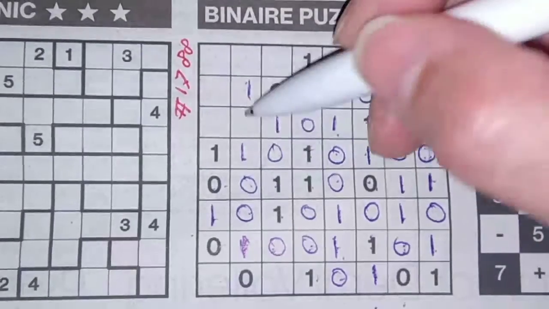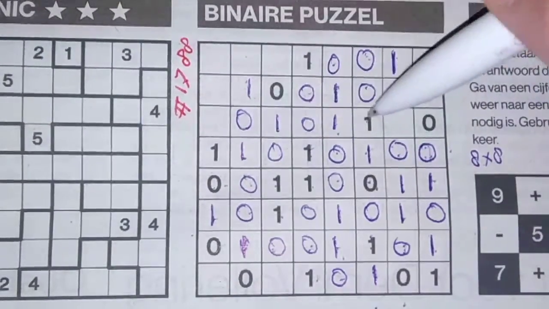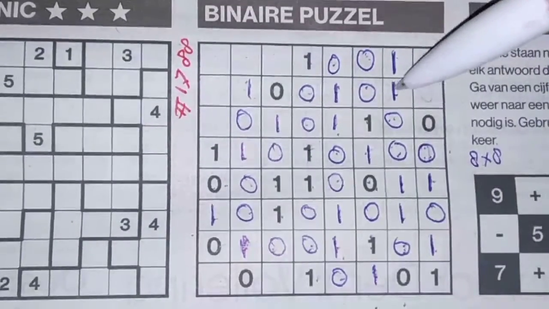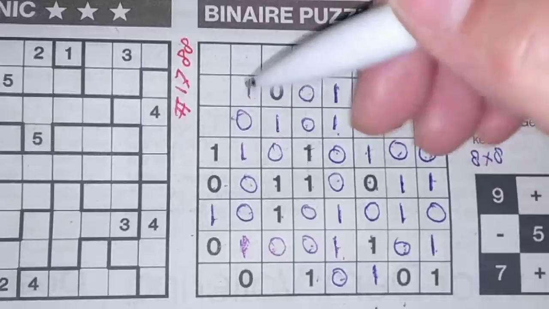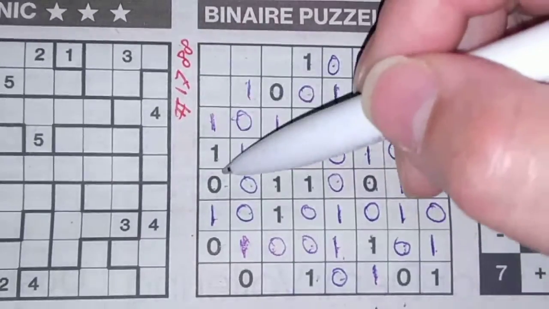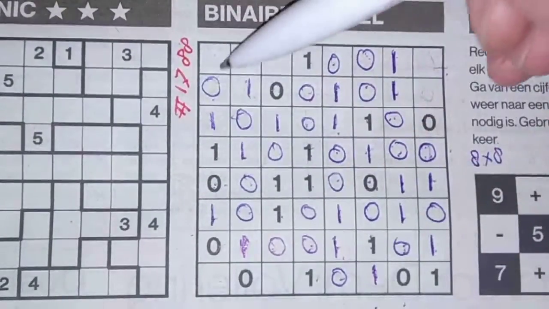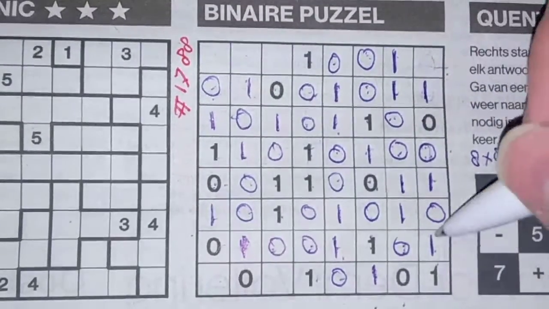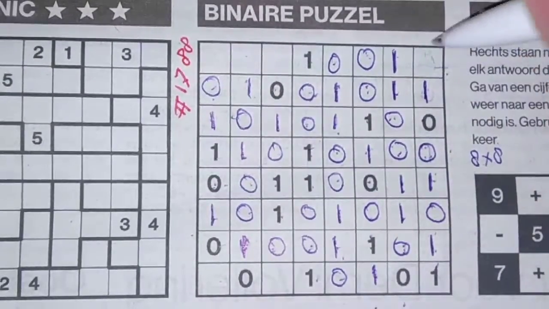Then between 2 ones comes a 0. Double 1 here, and 0 there, no. Double 0 here, 1 there, 1. 4 zeros, so the rest are ones. Double 1 here, and 0 there, no. 4 zeros, the rest are ones. 4 ones, so the rest are zeros.